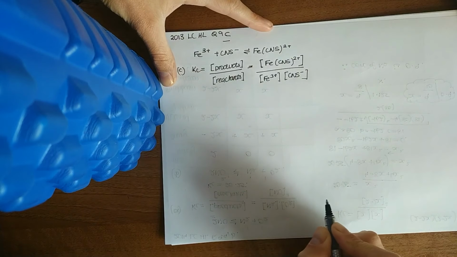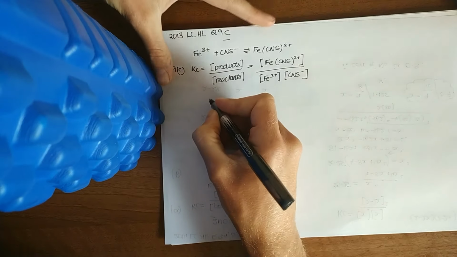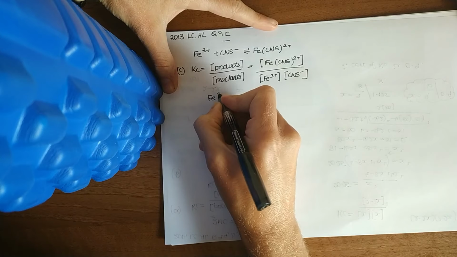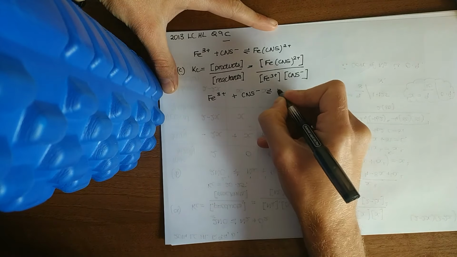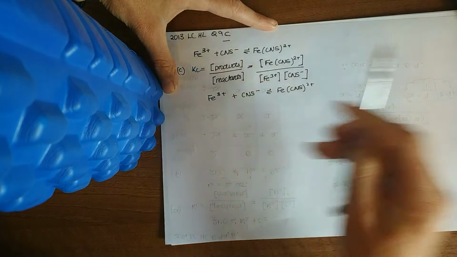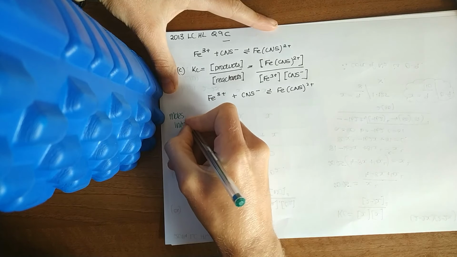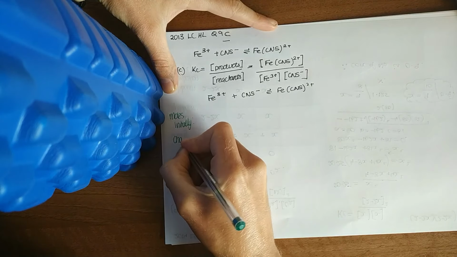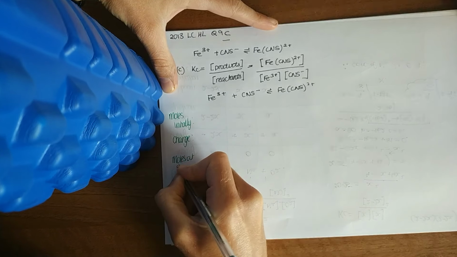Marvellous. Next thing, a mixture of this many moles was allowed to come to equilibrium in a 1 litre container. Get her teed up. So here, I'll write in my wee equation again. Do my headings: moles initially, change, moles at equilibrium.